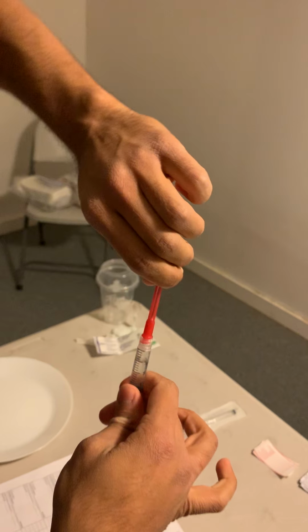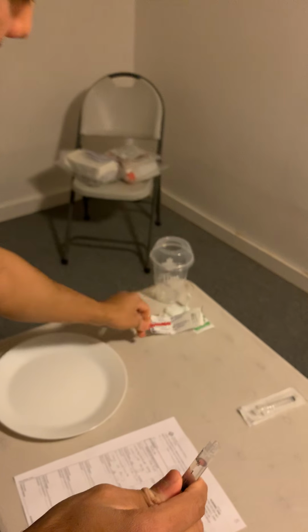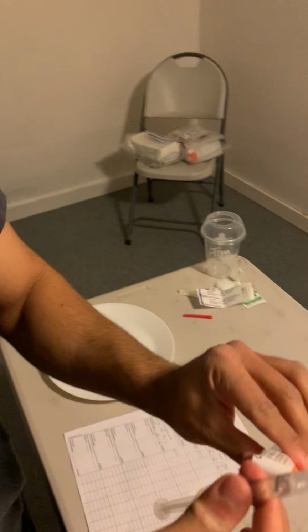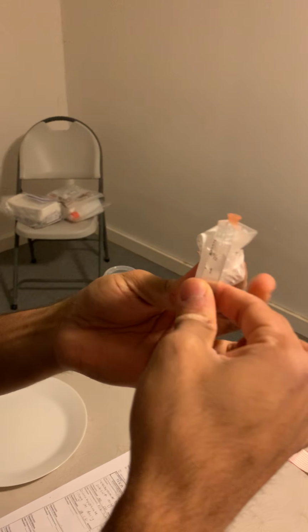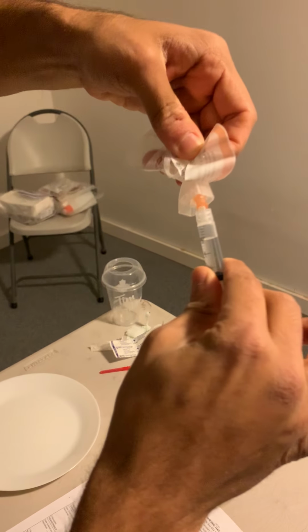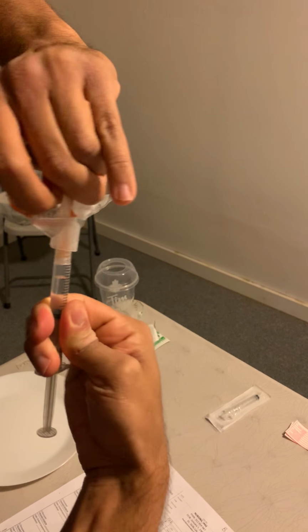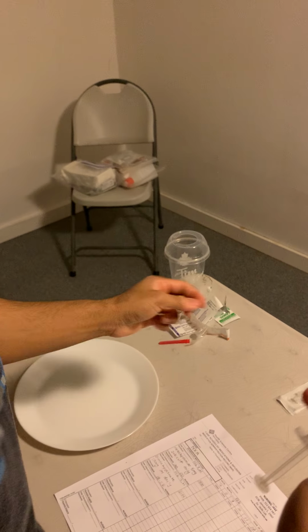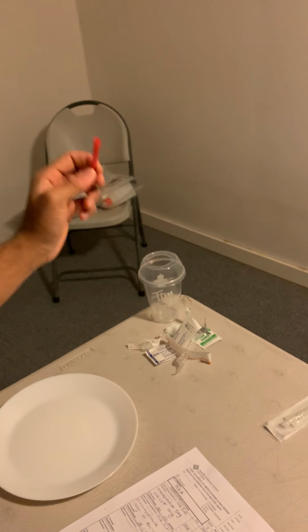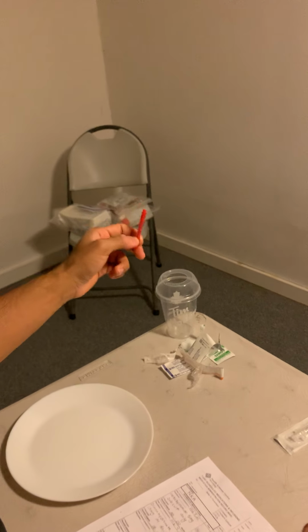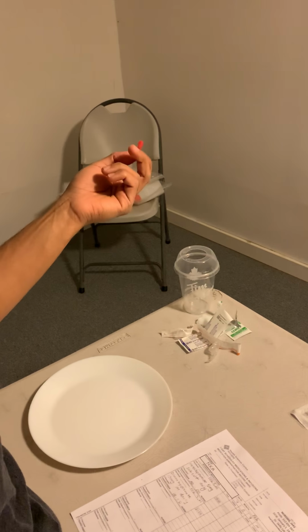I'm going to be transferring this to my needle, locking that on. Discarding that blunt fill, which does go into a sharps container, where it obviously can't hurt anybody. I will be disposing of that into the sharps container.